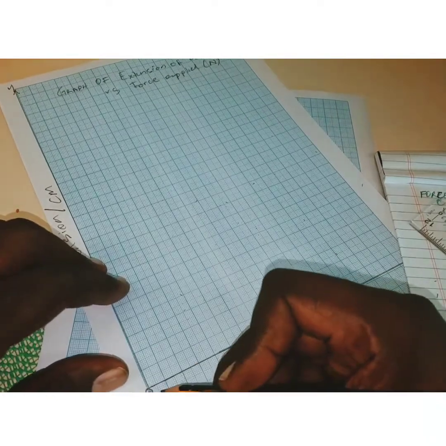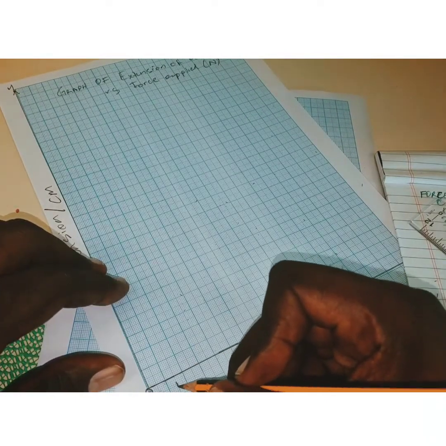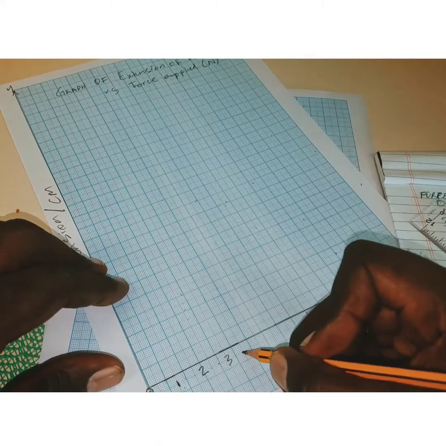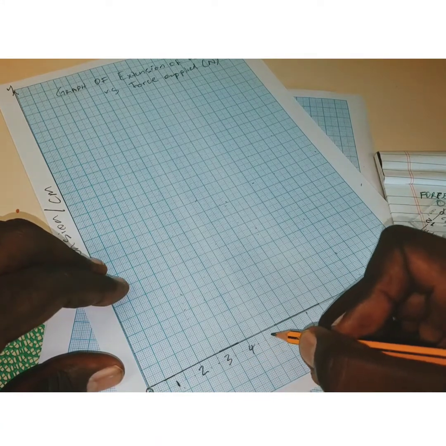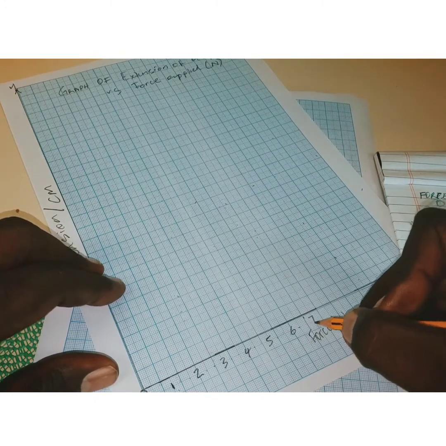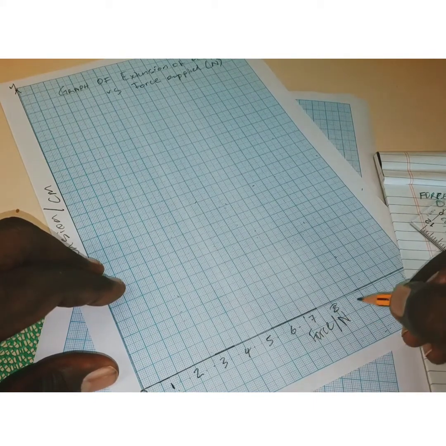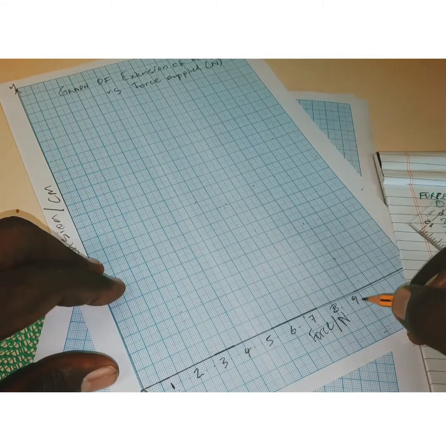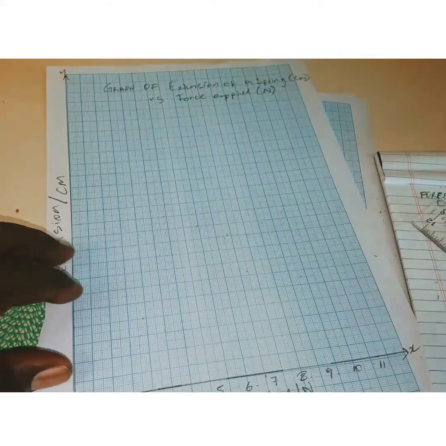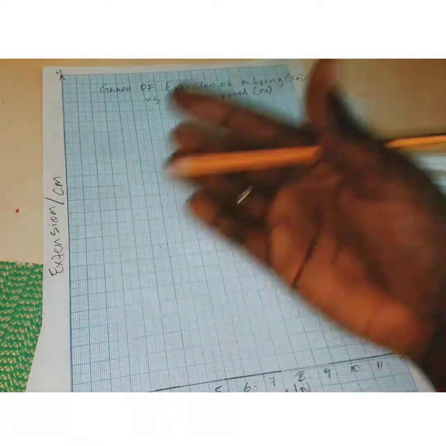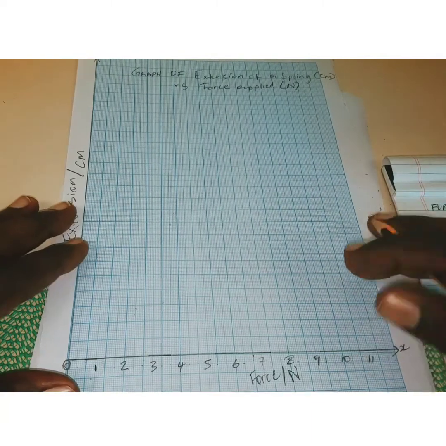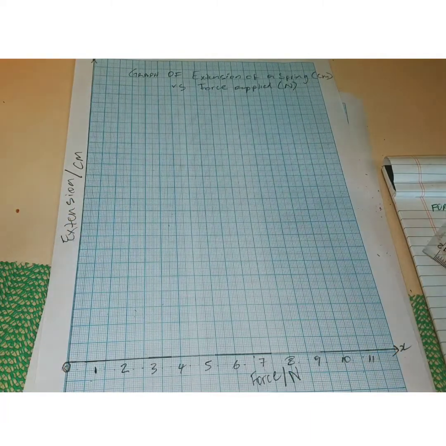So this is 0, and this is now 1, 2, 3, 4, 5, 6, 7, 8, 9, 10, 11. There you go. Okay, good. Now we can write one aspect. Okay, so now we have done that. We're doing good so far.